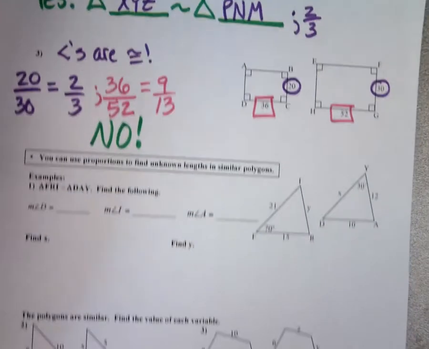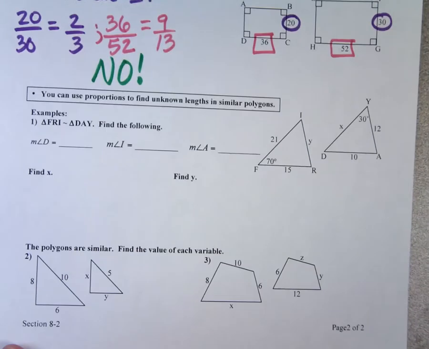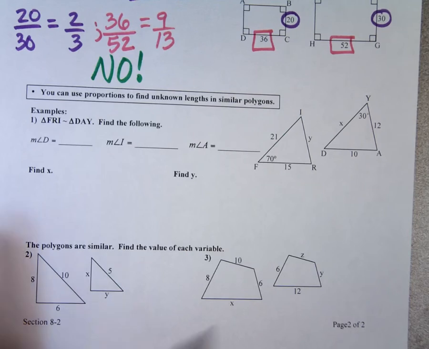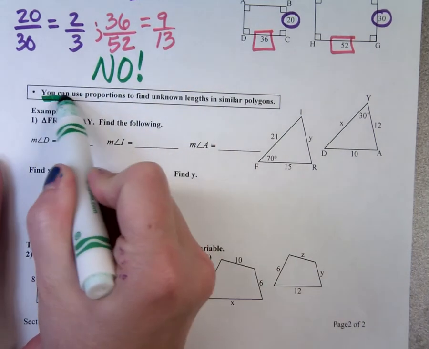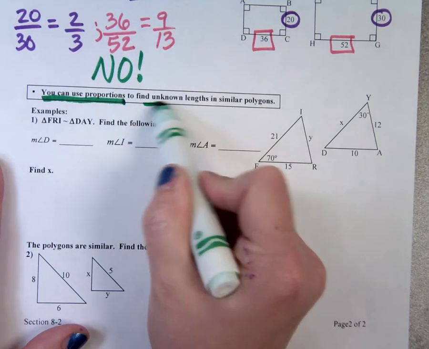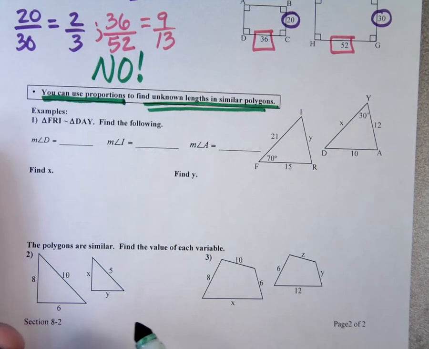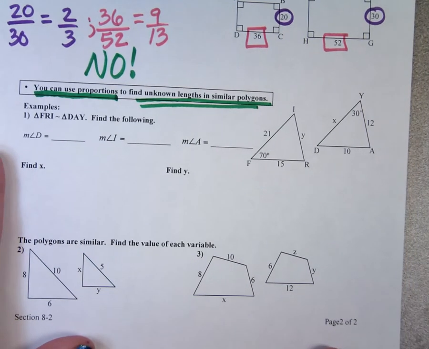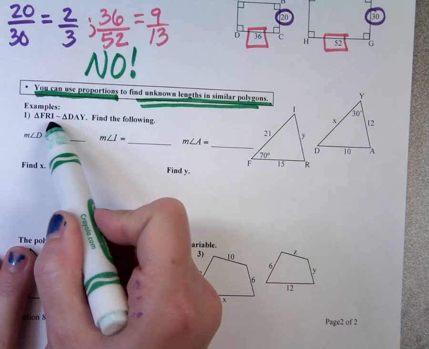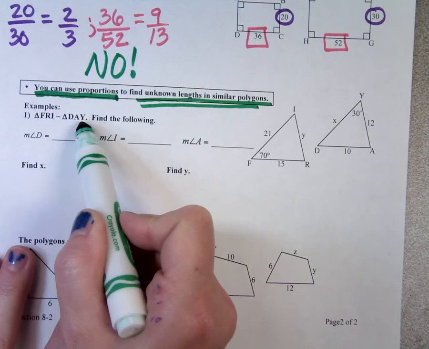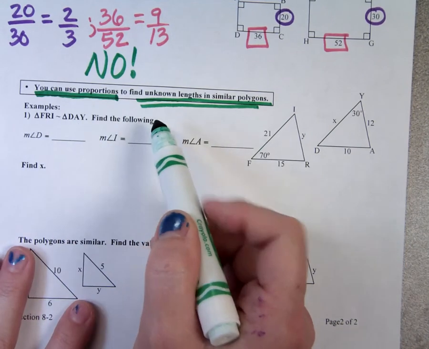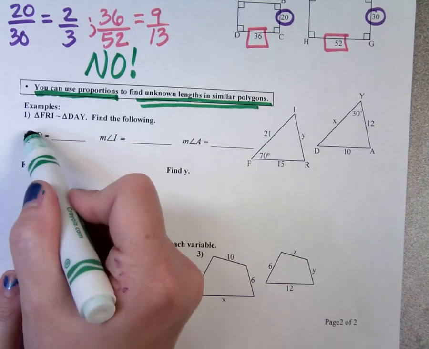Okay, in this next section, we're going to be finding angles and sides. So since I know sides are proportional, then I can set up proportions to find my unknown sides. Angles are easy because corresponding angles are congruent. Okay, so here we're told triangle FRI is similar to triangle DAY. Find the following. Okay, first it wants to know the measure of angle D.